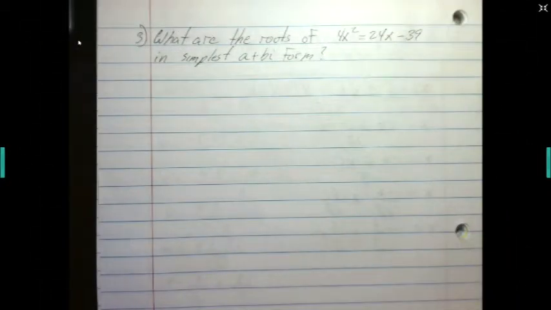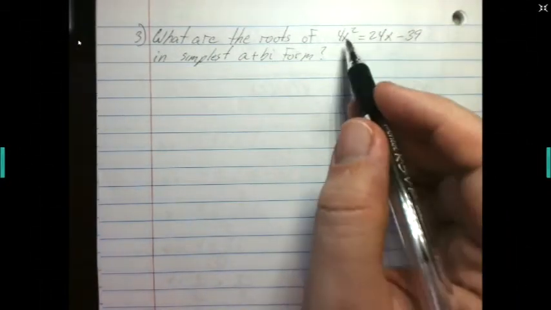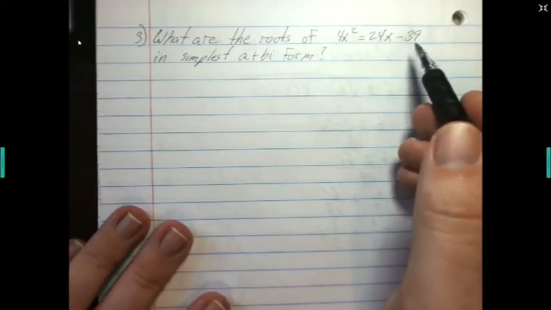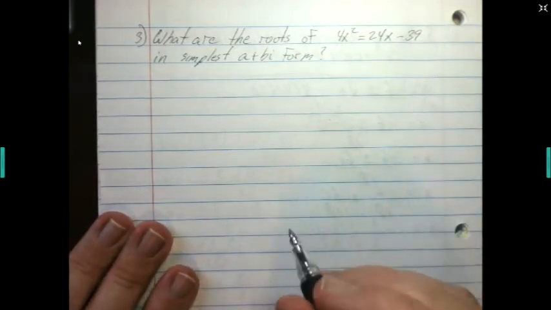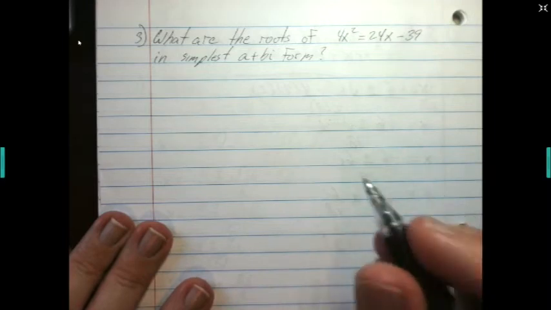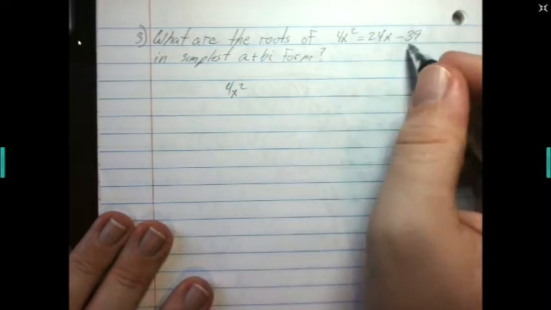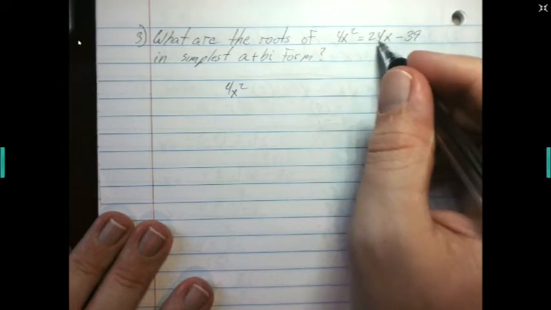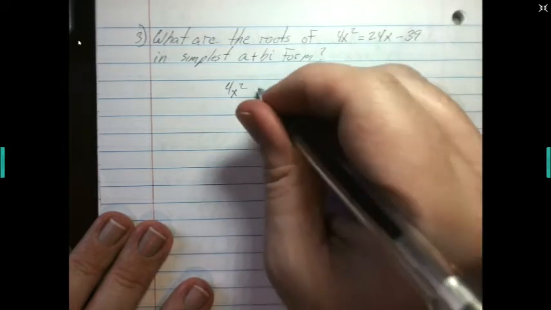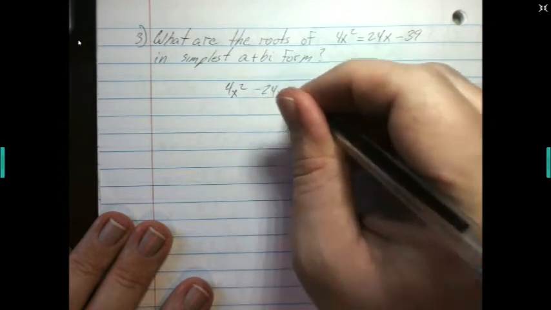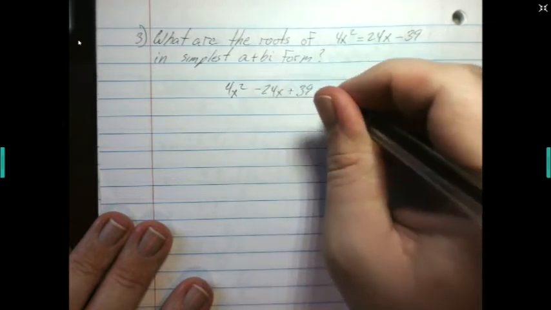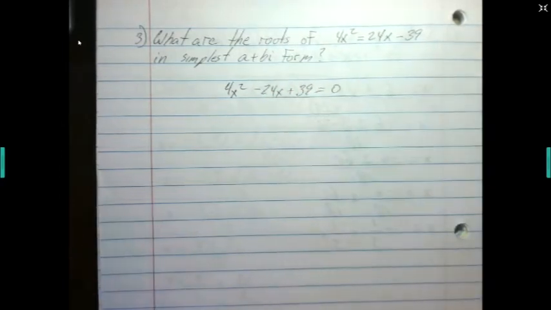Last one we're going to do today, we're asked to find the roots of this equation. It's important to note that this equation is not in standard form. So our first step isn't going to be to plug into the quadratic formula. My first step is going to be to convert this to standard form. I'm going to subtract the 24x and add the 39 to both sides. Now it's in standard form, it equals 0.